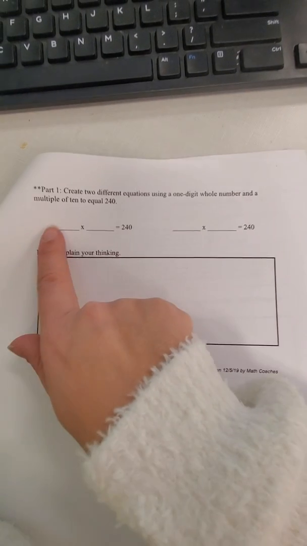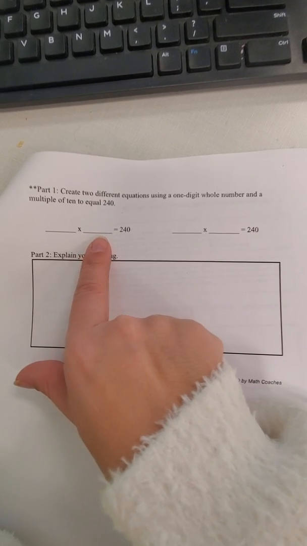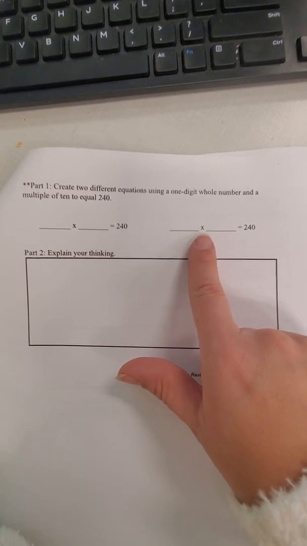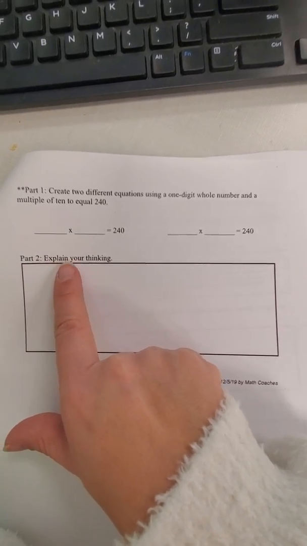Part 1. Create 2 different equations using a 1-digit whole number and a multiple of 10 to equal 240. So blank times blank equals 240. Blank times blank equals 240. Explain your thinking. That is the end of the test.